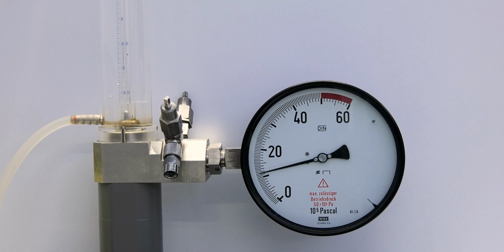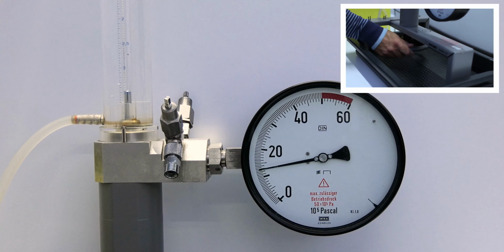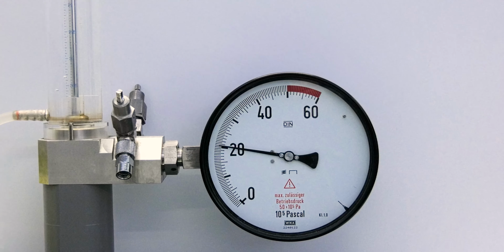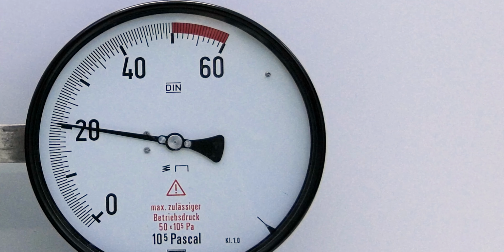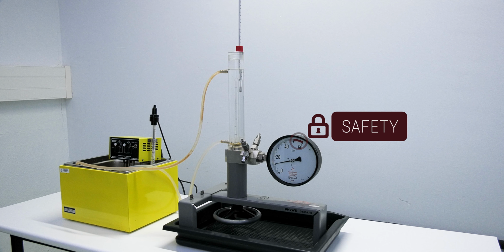The pressure of the fluid is measured by means of a manometer located in the bracket of the device. The spin of the wheel, changing the volume, also produces a change in the pressure. The manometer is able to measure pressures up to 60 times 10 to the power of 5 pascals, that is to say, 60 bar. Due to safety reasons, we won't exceed 50 bar.